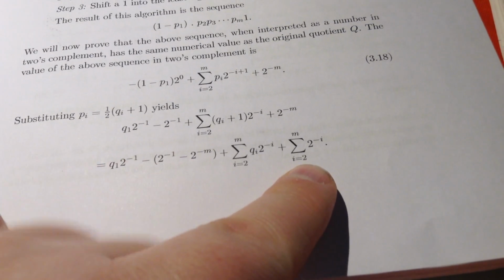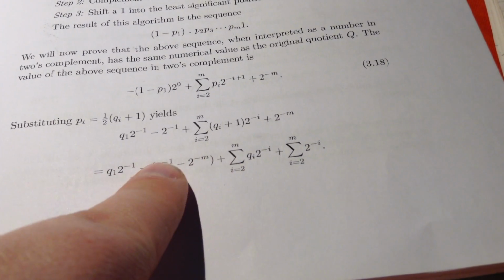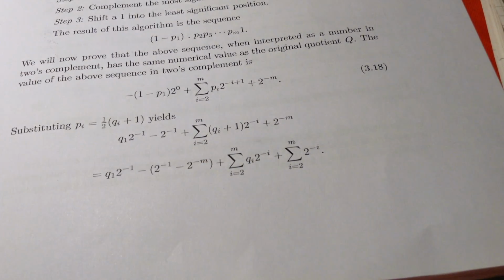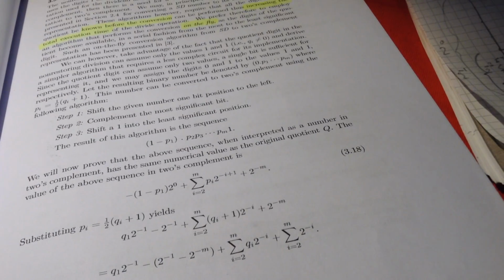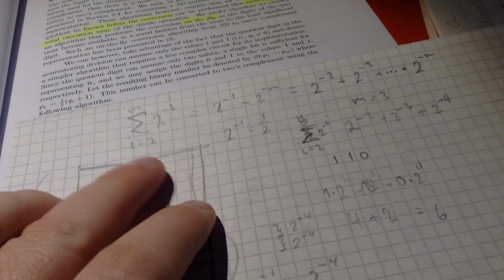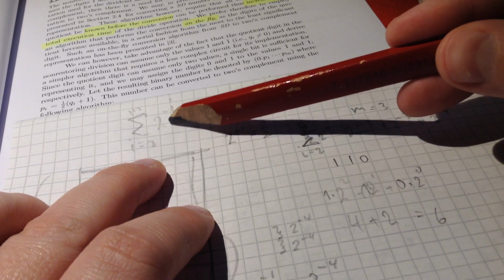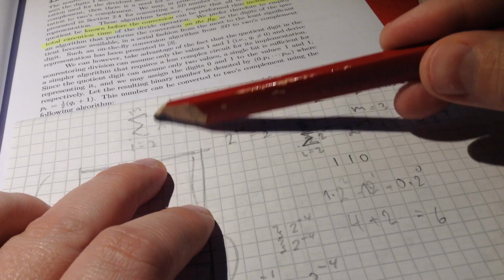So it says that the sum of this is the same as this. And I can't see that directly, but when I do it graphically, it's not that bad actually. I can't see it mathematically how that works. Now, if you look at it, the sum of 2 to the minus i, these are like halves.